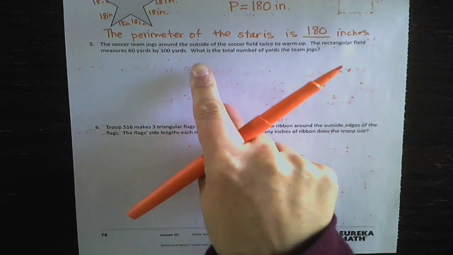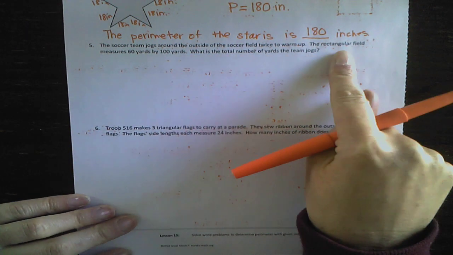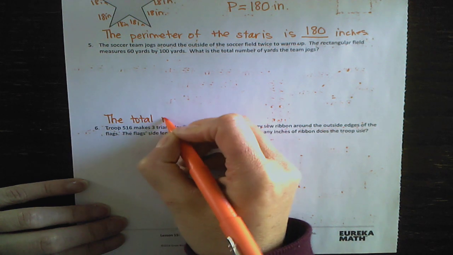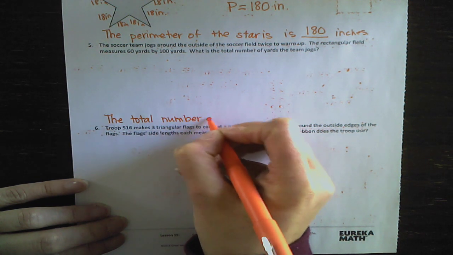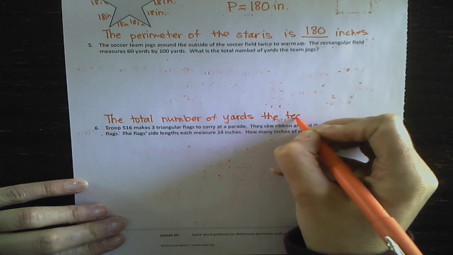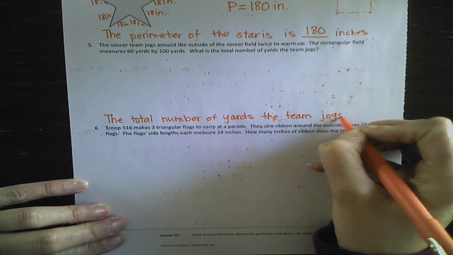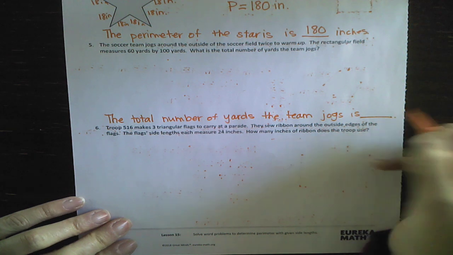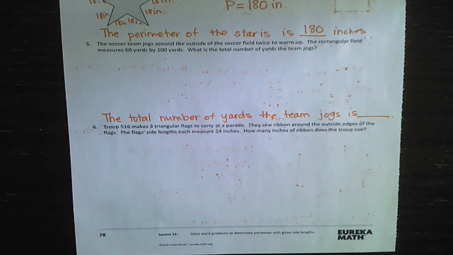I don't want you to miss it. Okay, let's begin by writing our sentence. The question we're answering: what is the total number of yards the team jogs? So we're going to write, the total number of yards the team jogs is blank. Yards, I guess we already said yards, so we can leave yards off of that portion.